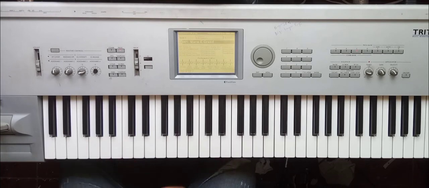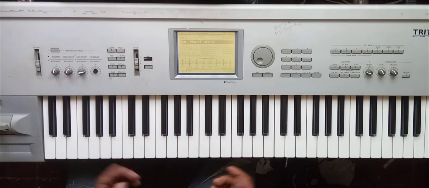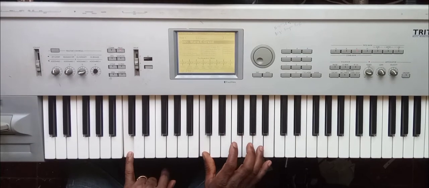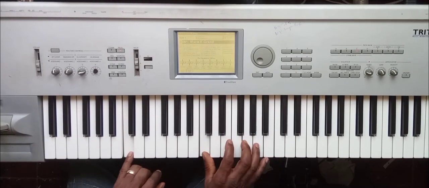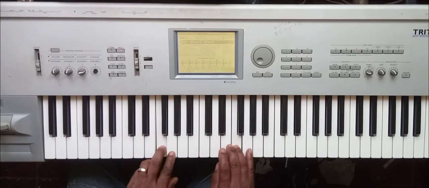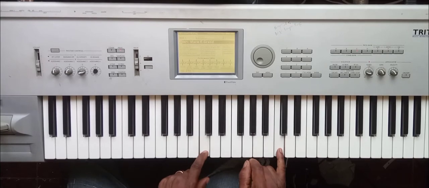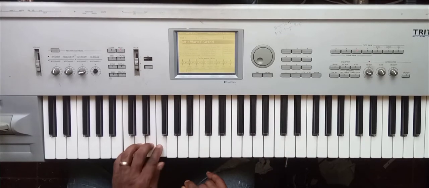Going to jump in right away because today it's a quick lesson on suspended chords and 11th chords. We're going to remain in the key of C. C is the 1, D the 2, E the 3, F the 4, G the 5, A the 6, B the 7th, C.